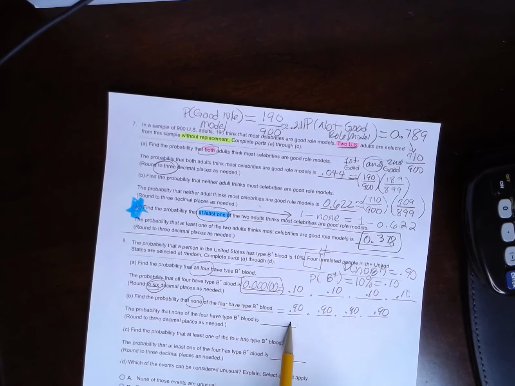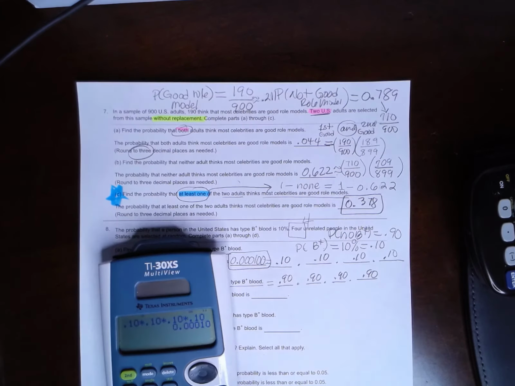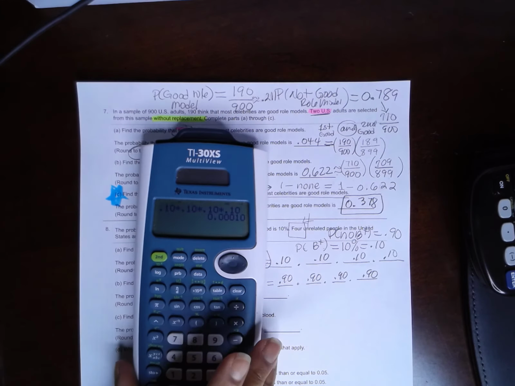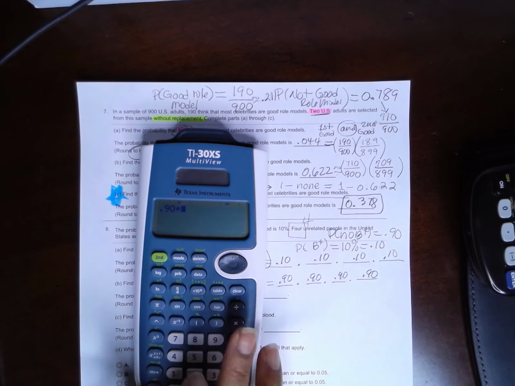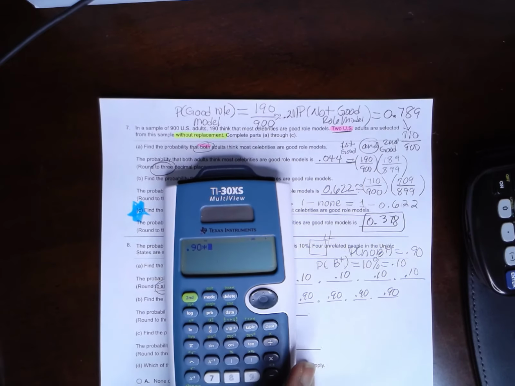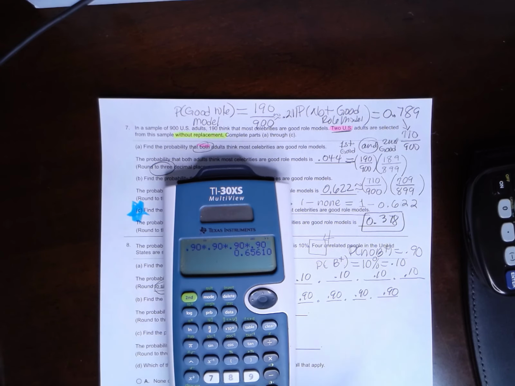So this is 0.90 times 0.90 times 0.90 times 0.90 equals.